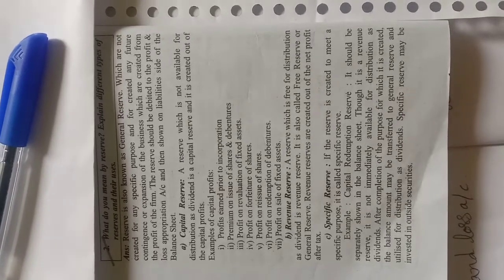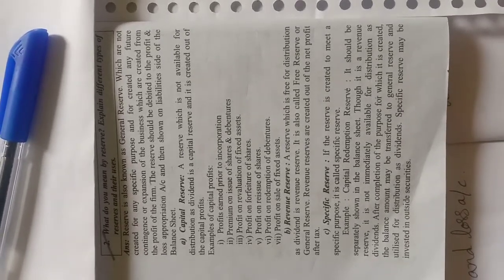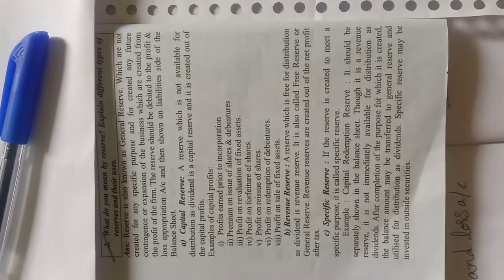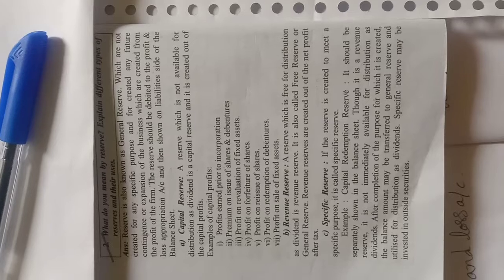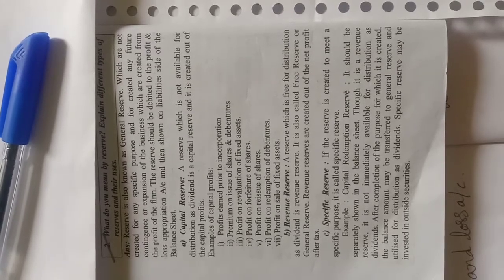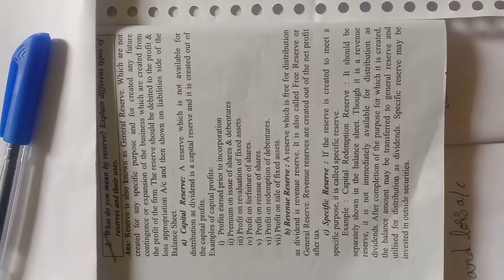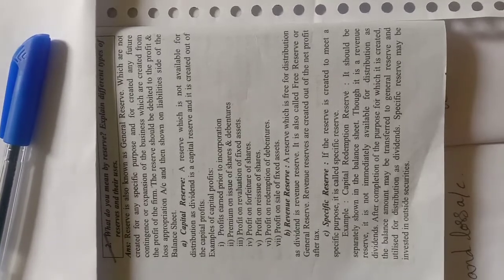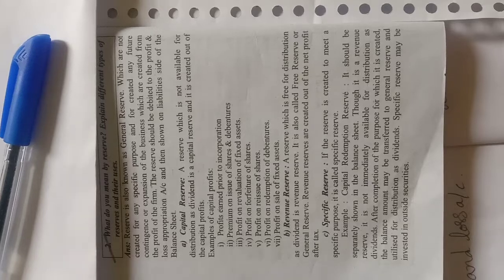So capital reserves arise from profit prior to incorporation, issue of shares and debentures, revaluation of fixed assets, forfeited shares, reissue of shares, redemption of debentures, and sale of fixed assets. These are called capital reserves.